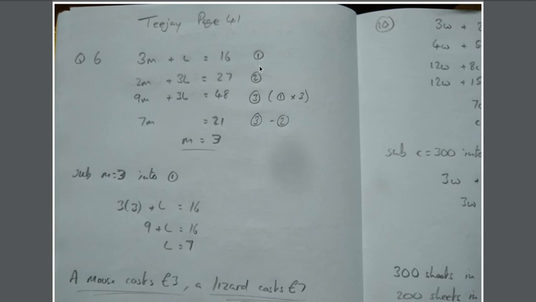So notice I called this equation 1 and equation 2. And then what have I done? I've taken equation 1 and tripled it. So I've said that I've done that, and I've called that equation 3. Now I want this to be positive if I can, so I'm going to do equation 3 minus equation 2.